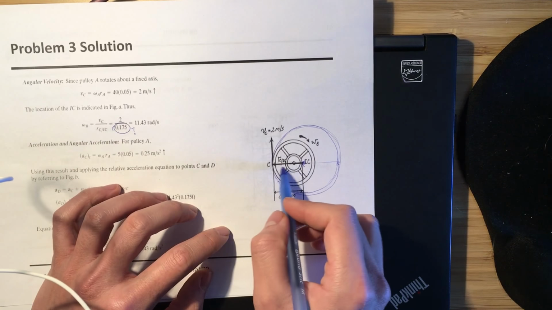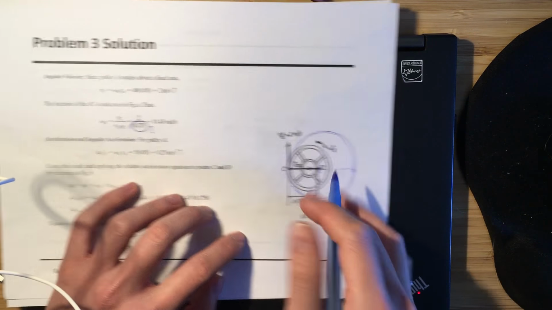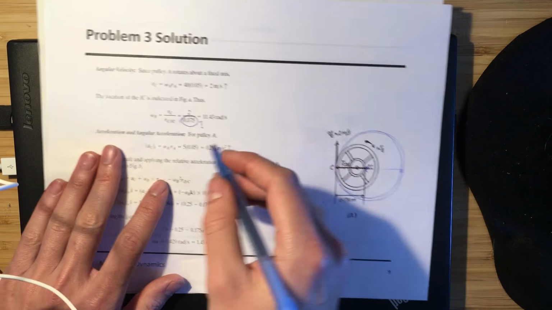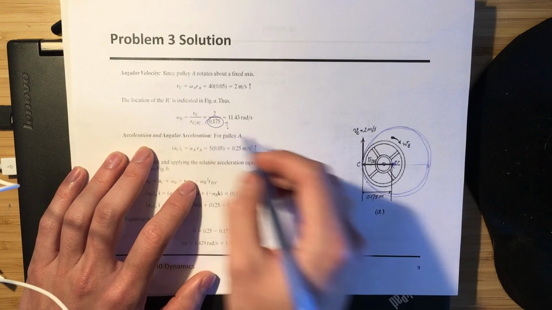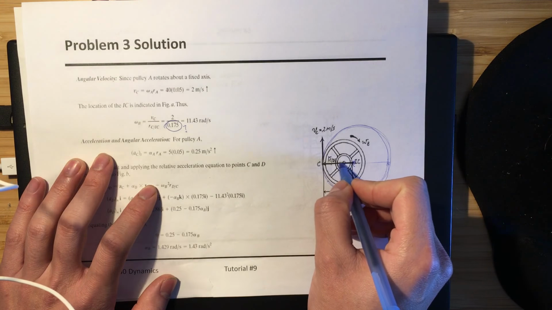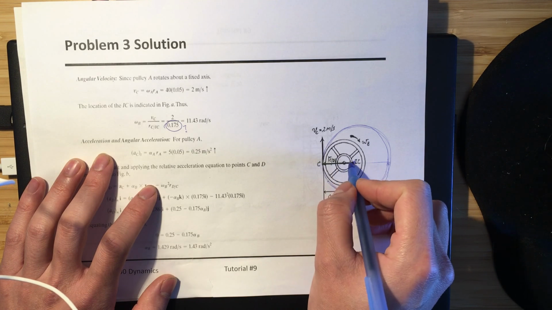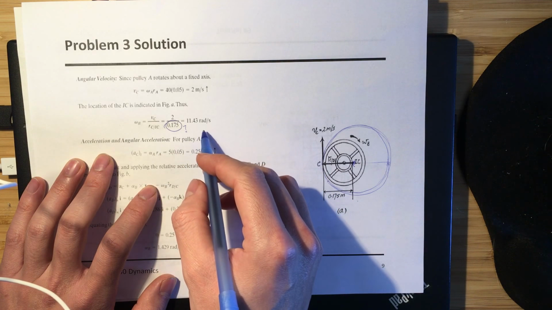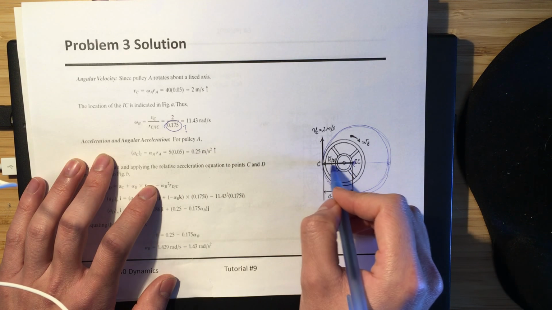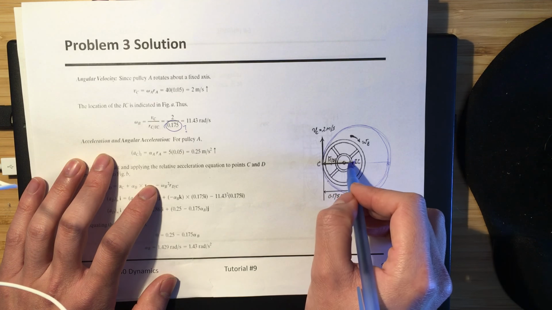No, so it will rotate like this. So at this instant, omega B, which is located somewhere between C and IC, they share the same angular velocity. Any point here should have the same angular velocity.